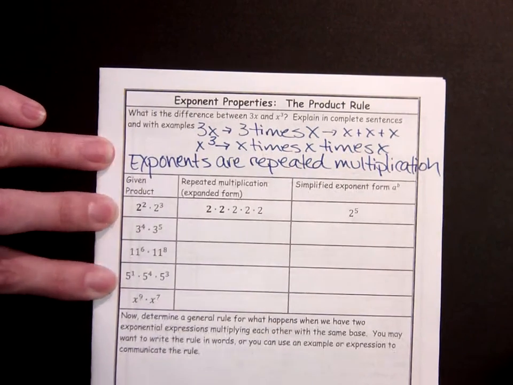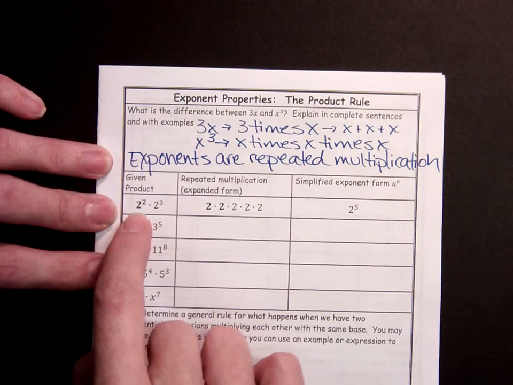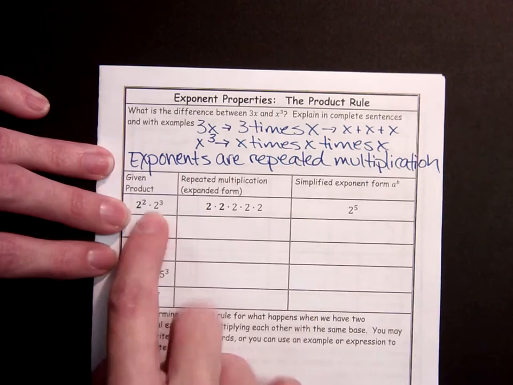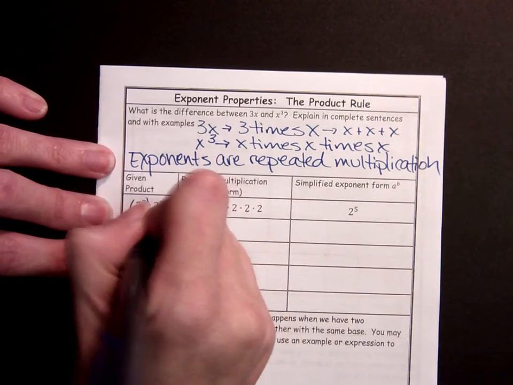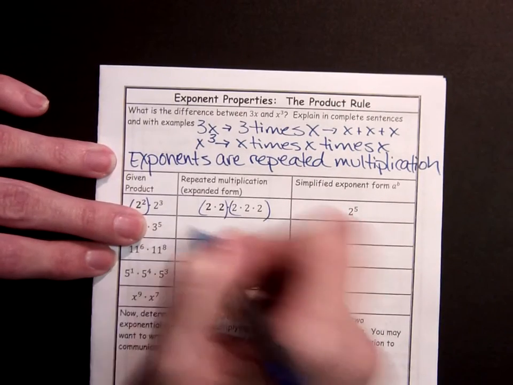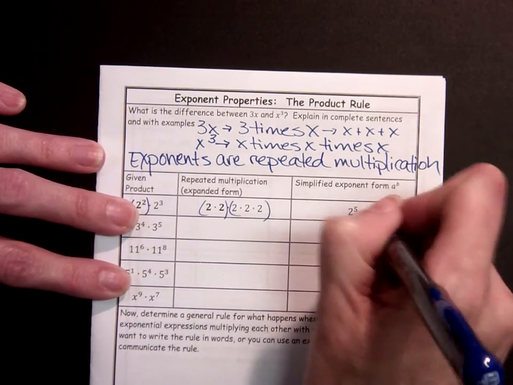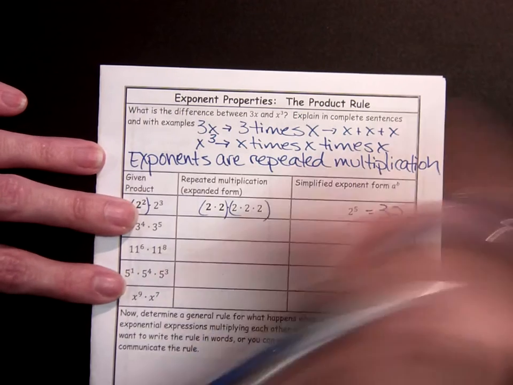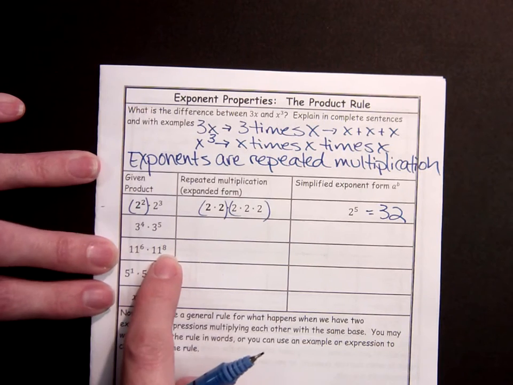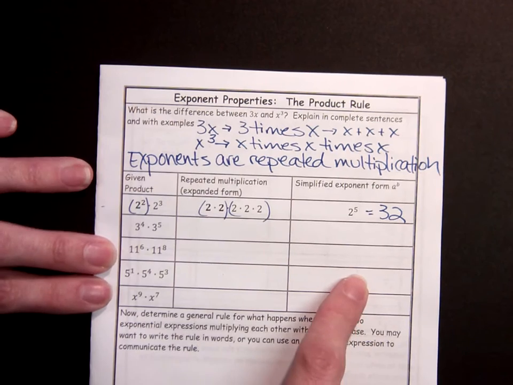Okay, so when I'm working with multiple exponents, I have to keep that in mind. So 2 to the second power times 2 to the third power. We can always just expand it out and write what it means. So this 2 squared, those are these two. And then there's 3 2's. So altogether, that's 5 2's. I could multiply that out. 2 to the 5th power actually isn't that bad, it's just 32. But when I look ahead to 11 to the 6th times 11 to the 8th, I don't even want to multiply that out. So simplified exponent form is going to be a lot easier to deal with.